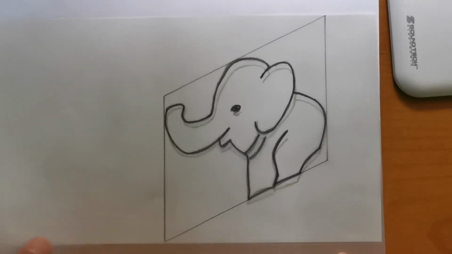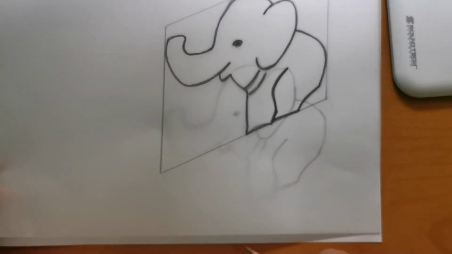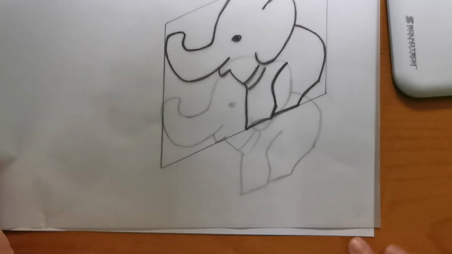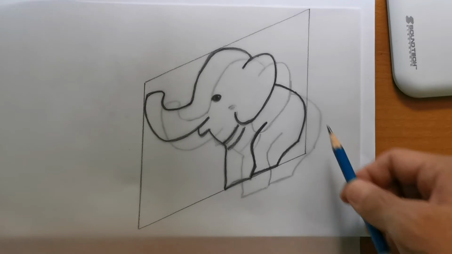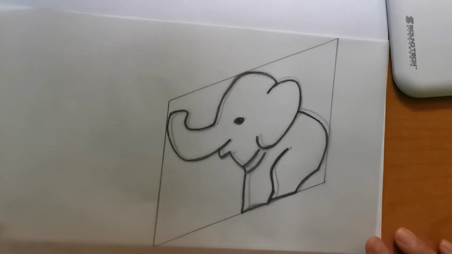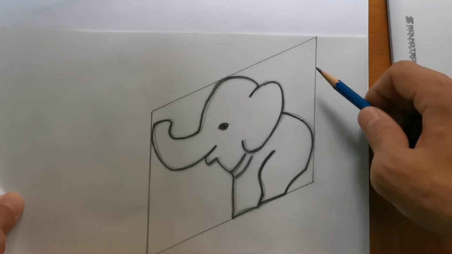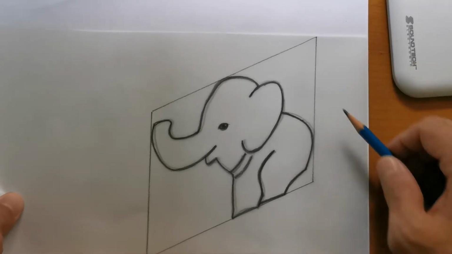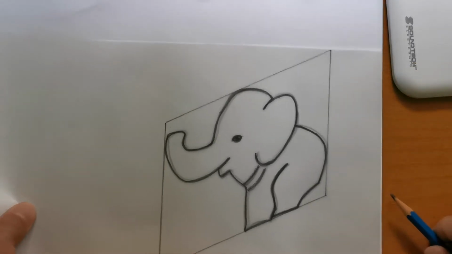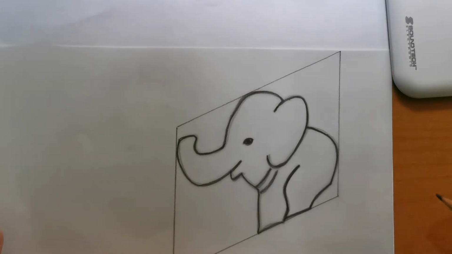In fact, the edge of the tracing paper is horizontal, and this line is vertical, so I keep it vertical. How do I know it's vertical? It's parallel to the edge of the paper. So it's parallel. This line is vertical.